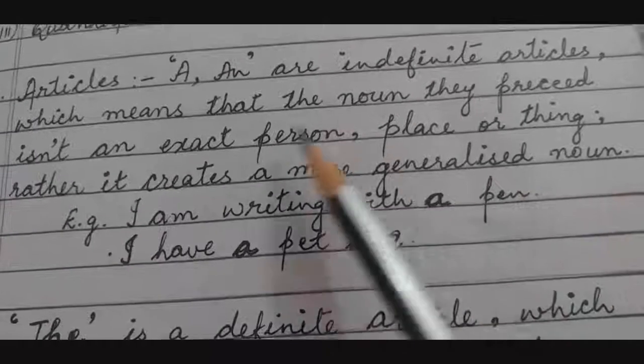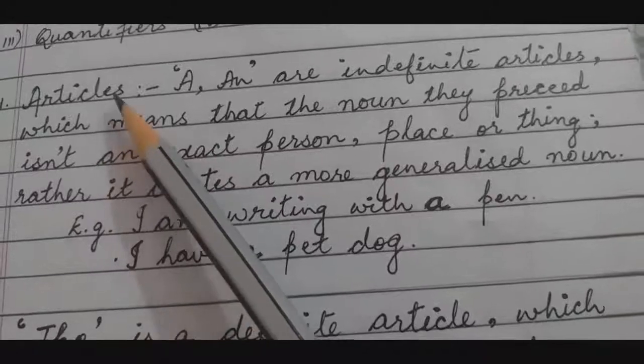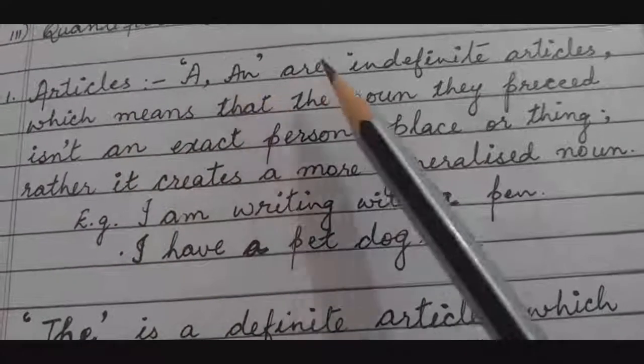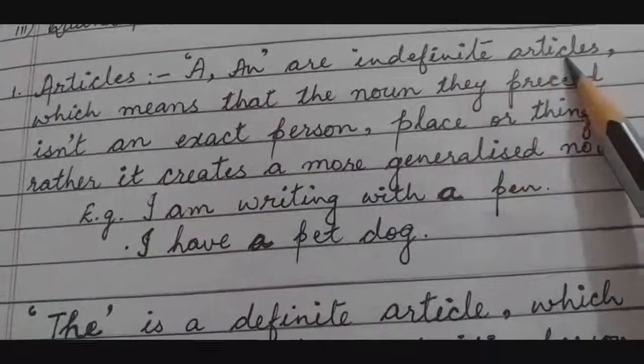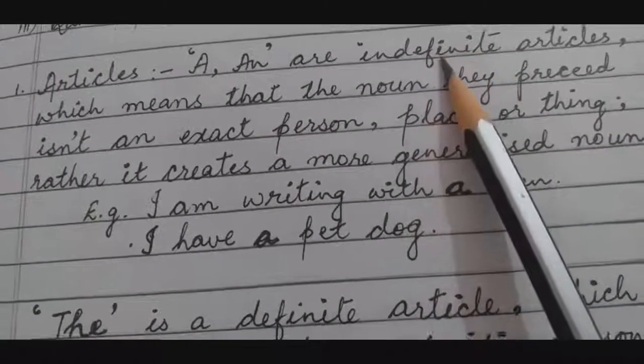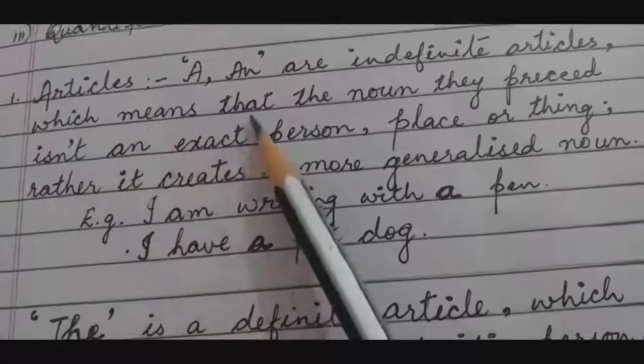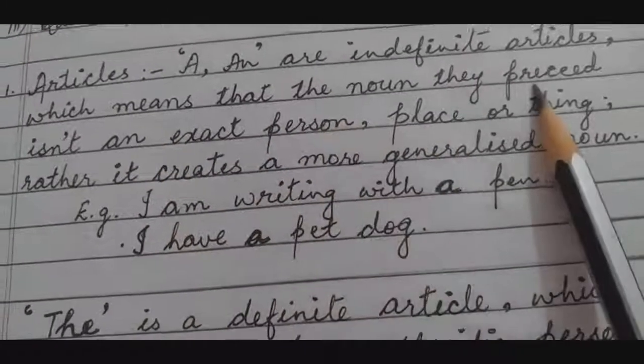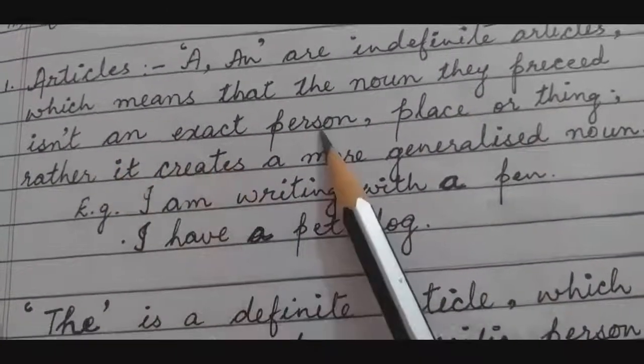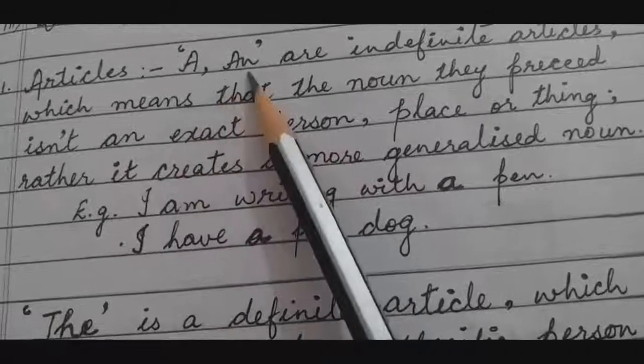Okay, clear, students? So, the articles a and an are indefinite articles, that means not proper articles, which means that the noun they precede isn't an exact person.